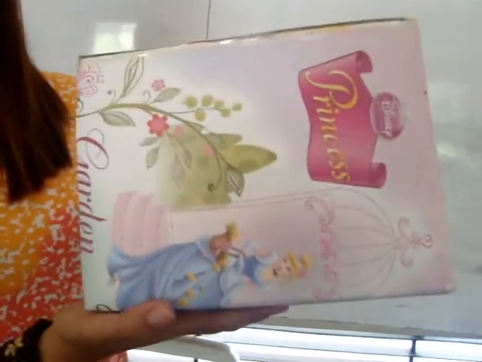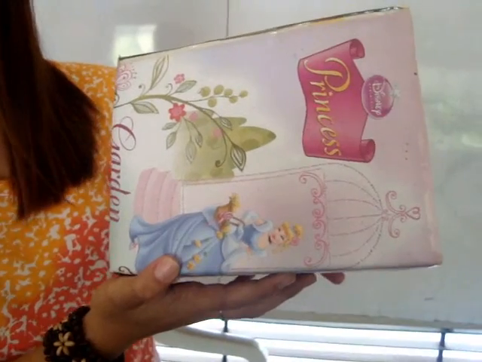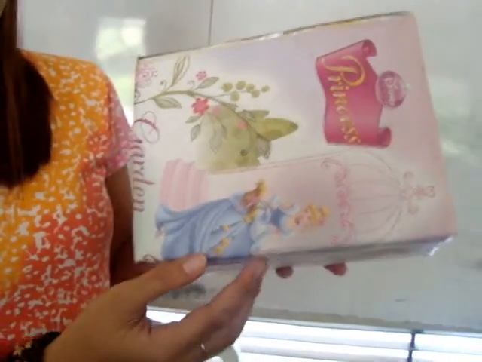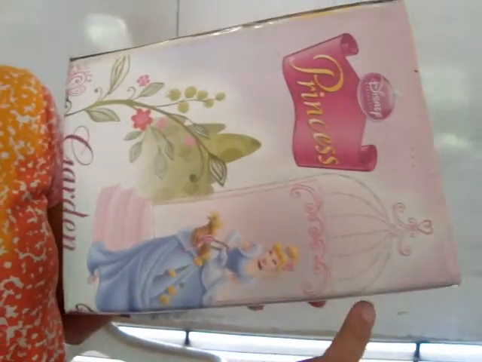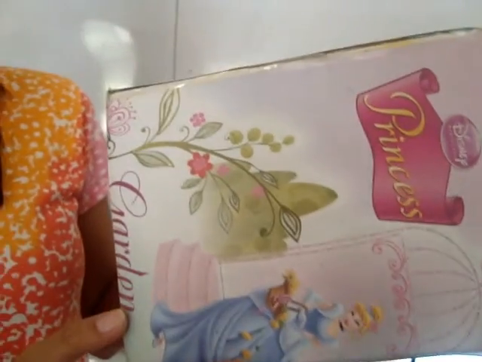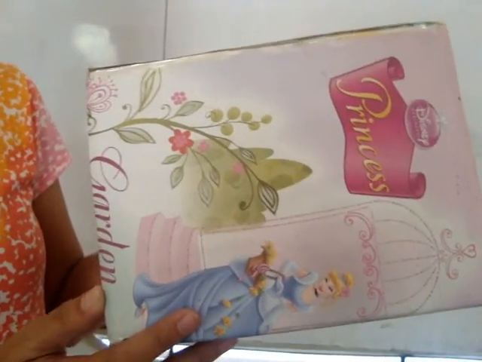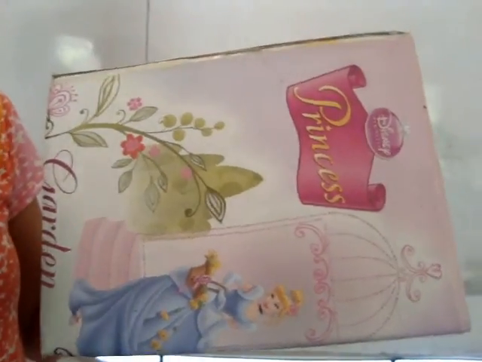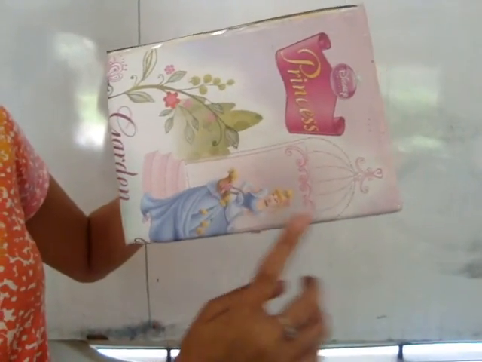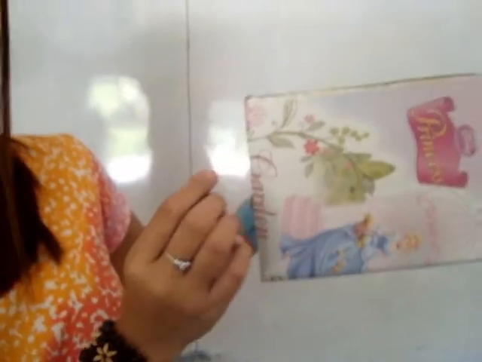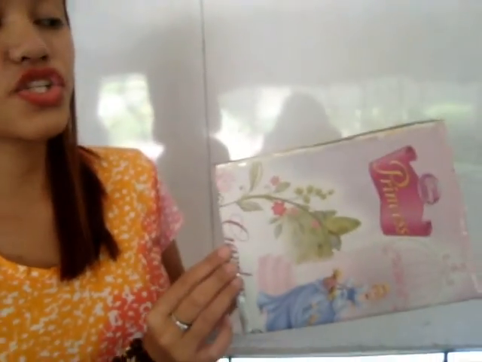The characteristics of a rectangle are, it has 4 right angles. This angle here, this angle here, this angle here, and this angle here. It also has two opposite sides that are parallel. Now, this side here is parallel to this side, and this side is parallel to this side. It also has two opposite sides congruent.